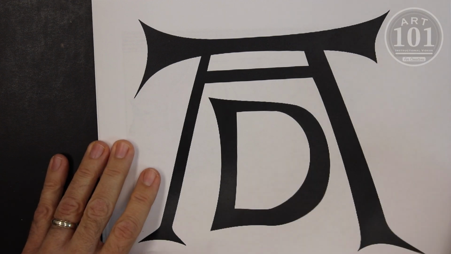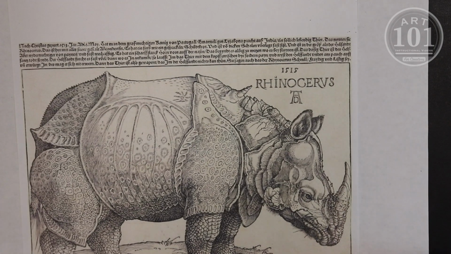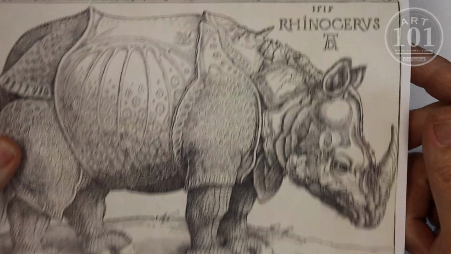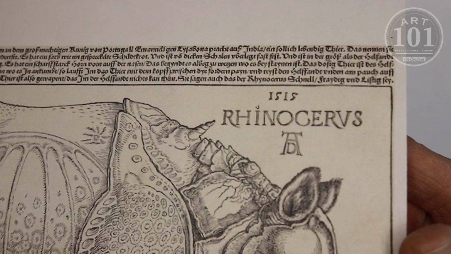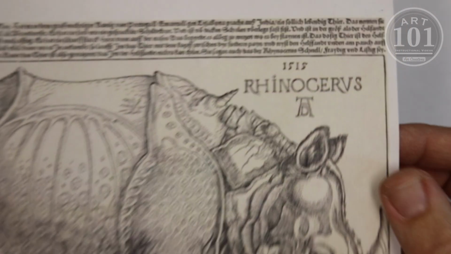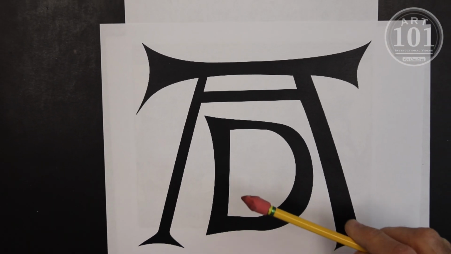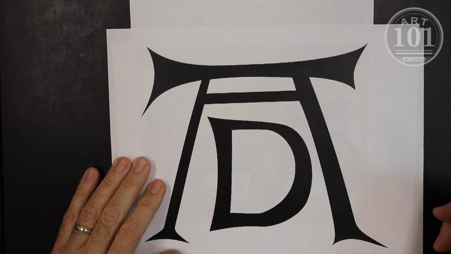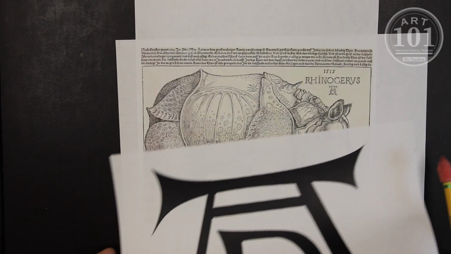And he, 500 years ago, you can see right here, I don't know if you can see that, but this is an etching of a rhinoceros. And you can see right under there is his monogram. That's the way he signed his artwork. And it's kind of neat because you have the D inside the A. Kind of an interesting artistic way of doing it. So we have lots of ways we can think about how we want to create our monogram.